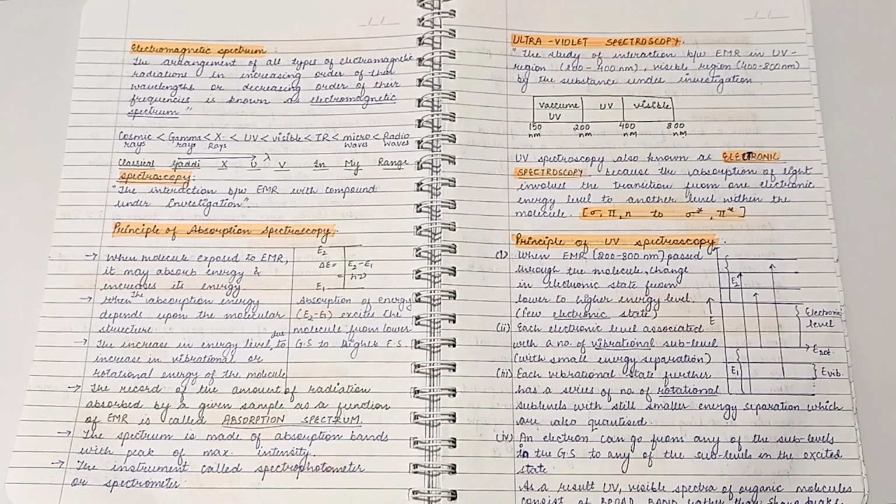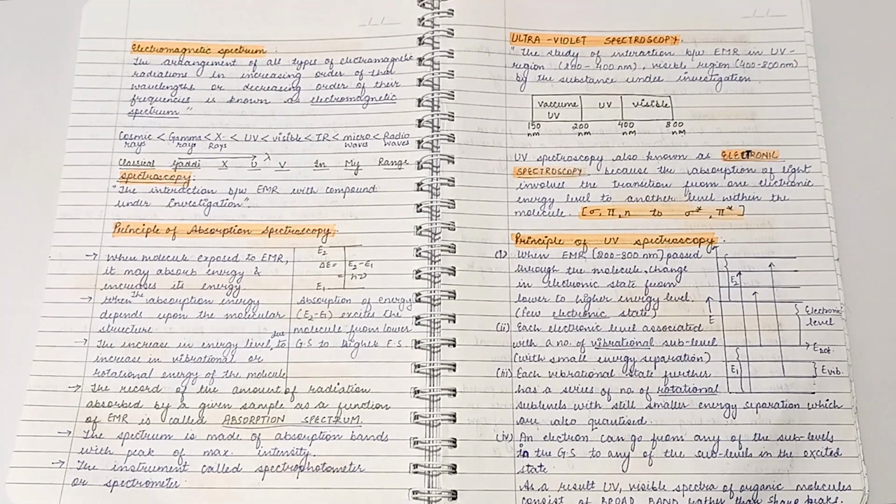Next is spectroscopy. It is the interaction between electromagnetic radiation and the compound under investigation. Next, we have the principle of absorption spectroscopy. When a molecule is exposed to electromagnetic radiation, it may absorb energy, due to which its energy increases. The absorbed energy depends upon the molecular structure. The increase in energy level is due to an increase in vibrational or rotational energy of the molecule.